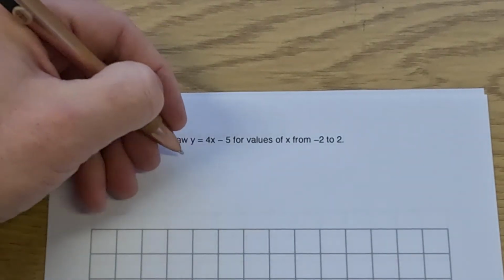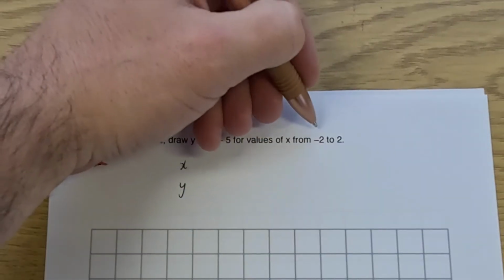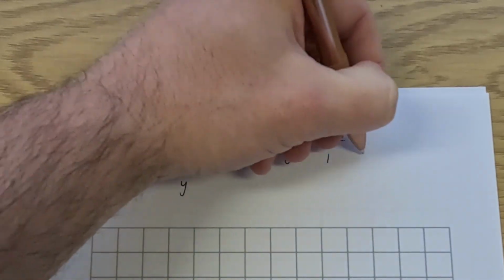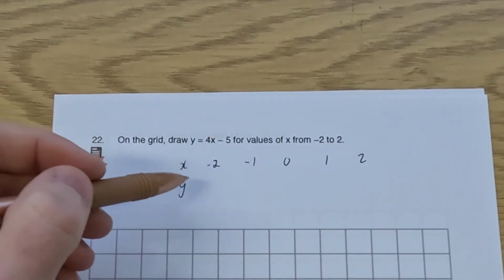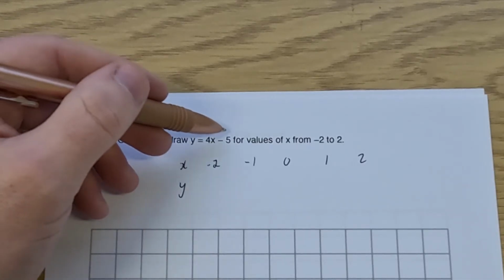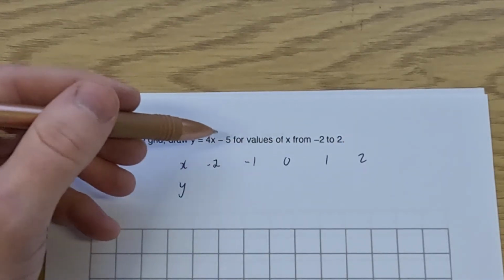So what we're going to do is an xy table, and we're going to go from negative 2 to 2. So negative 2, negative 1, 0, 1, 2. So those are the x coordinates. Now let's find the y coordinates. The y coordinates are 4 times the x coordinates, take away 5. So we need to times these numbers by 4 and then take away 5.